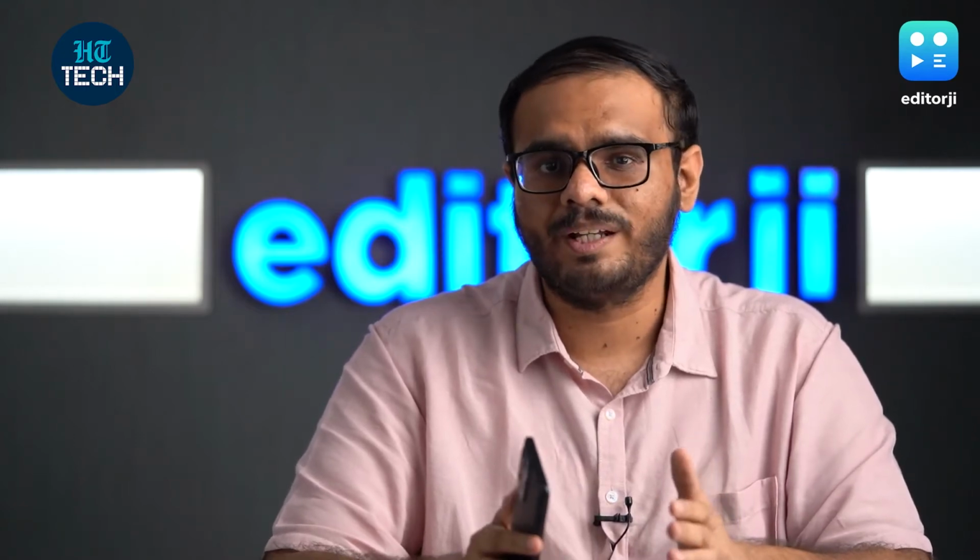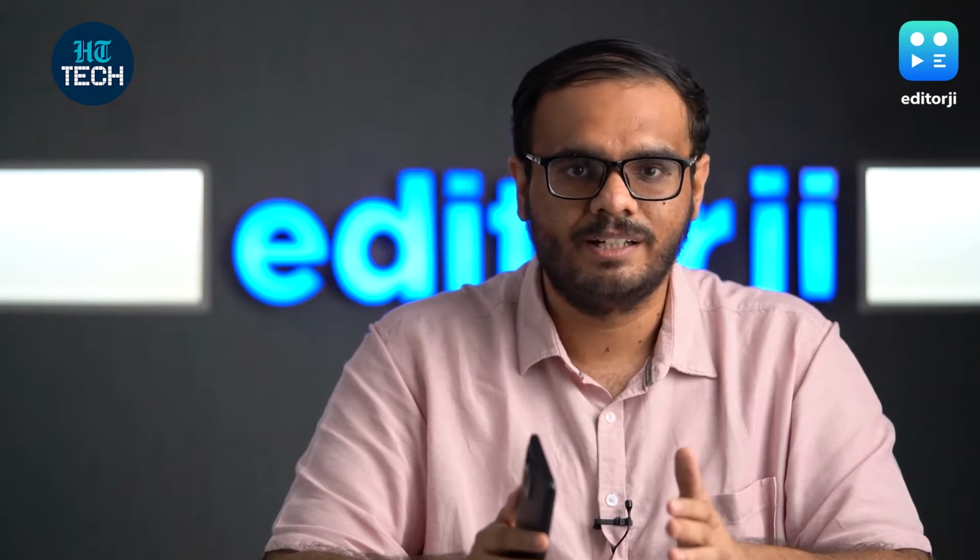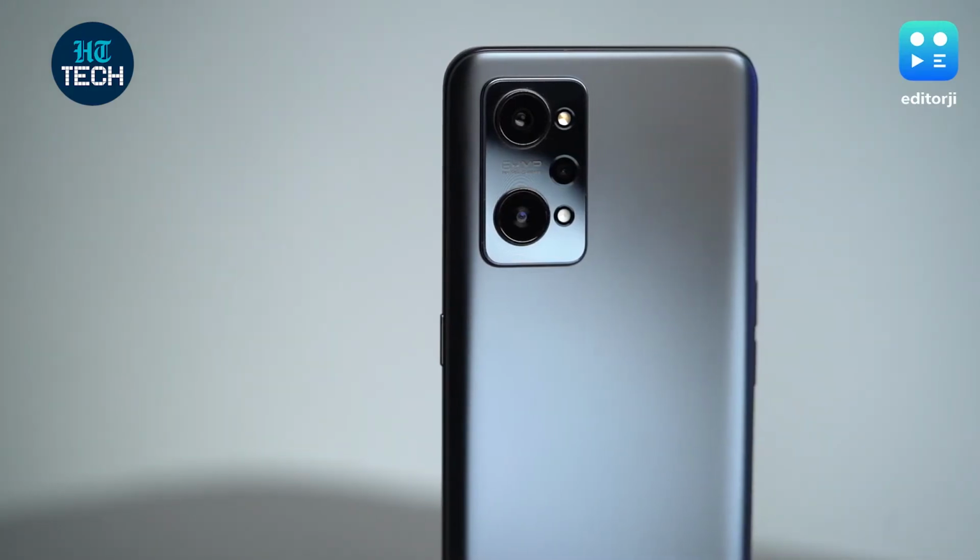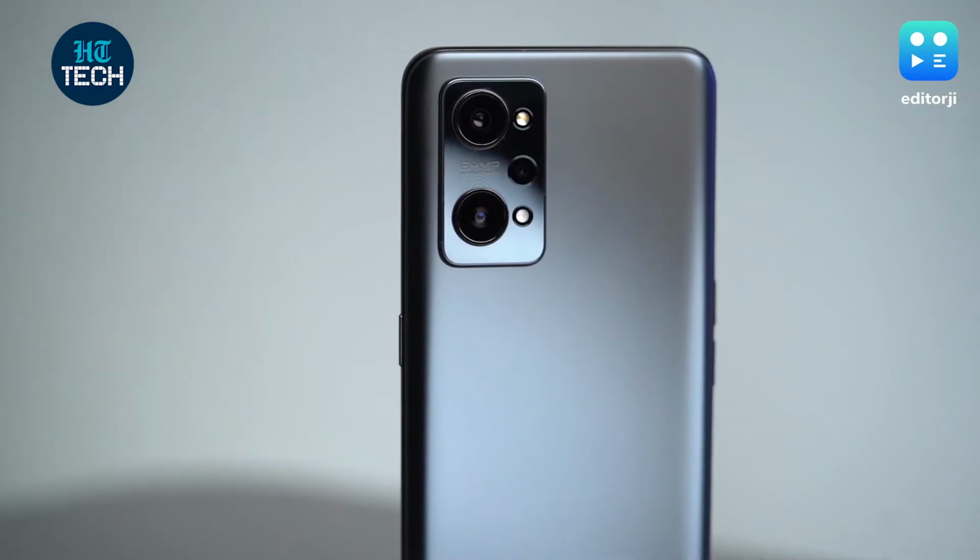With smartphones, there are two important performance metrics: how fast the phone goes and how long it can hold that level of performance. Having the absolute fastest chip on a phone is of little use if it's going to throttle aggressively after 10 minutes of heavy use. Well, the Realme GT Neo2 does not have that problem at all.